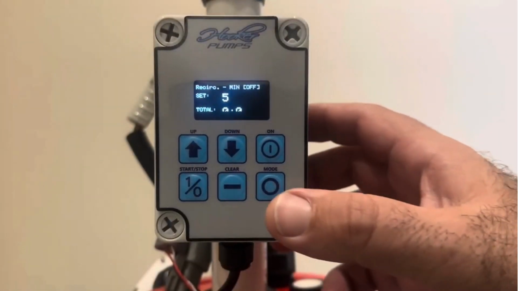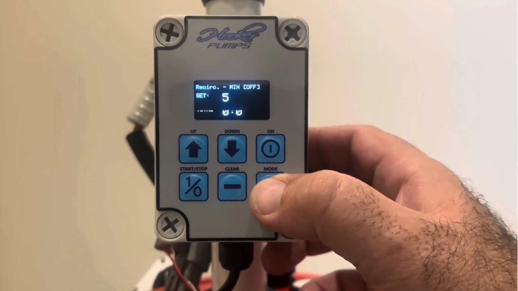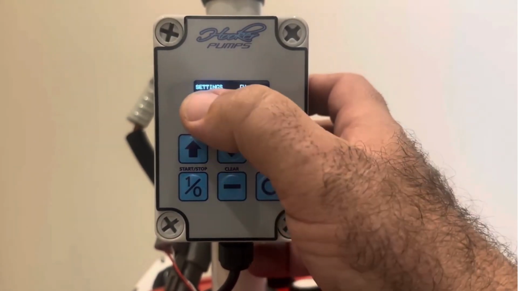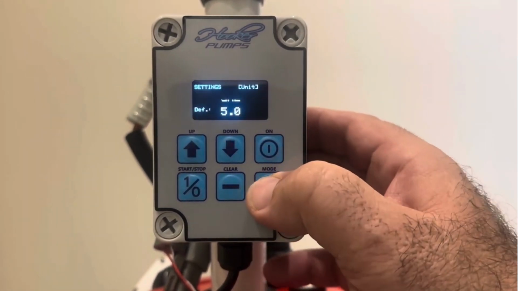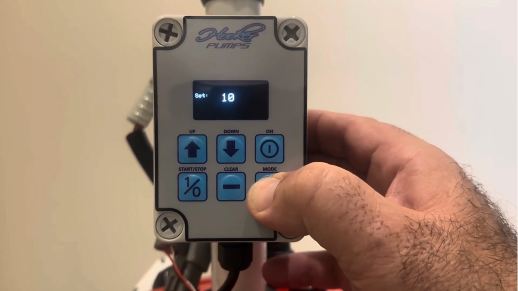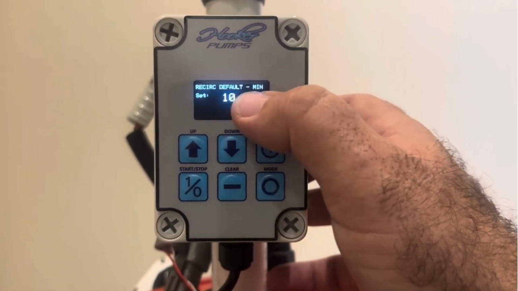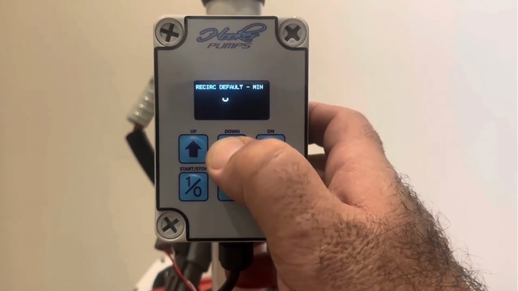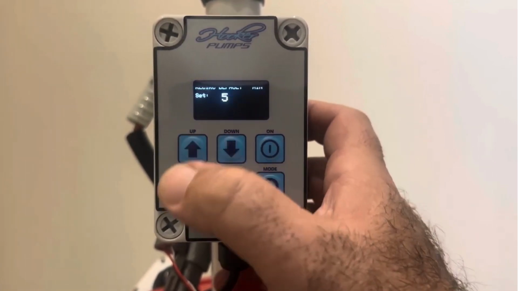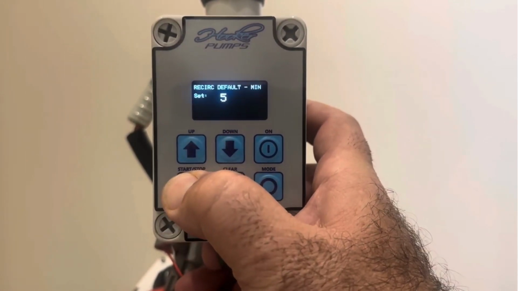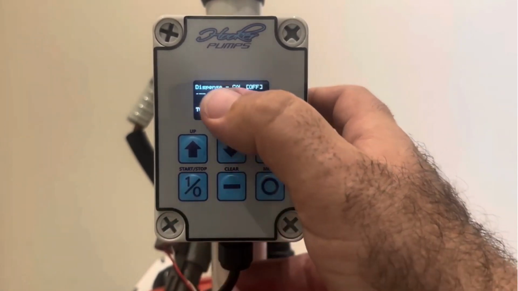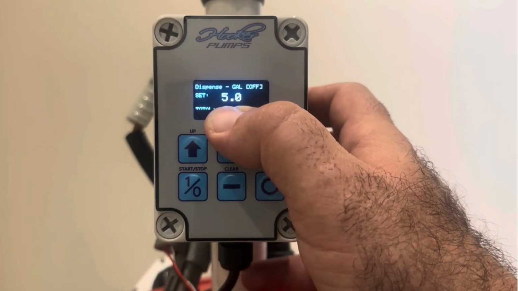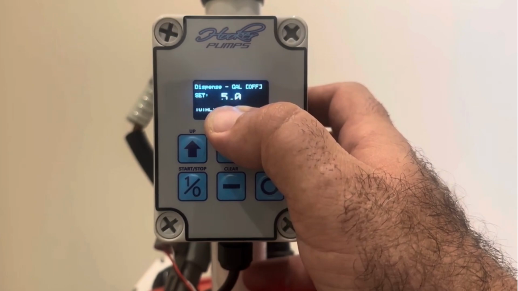Changing the default set point in the recirculation mode. You're going to press and hold the mode button. You're going to get into the settings, and you're going to press the mode button until you see recirc default. You can change that by pressing the up or down arrows, and in this case we'll switch it to 5, and press and hold the start button to save it. Now in recirculation mode, 5 is the default, so each time you repower the unit or restart it, it'll default to 5.